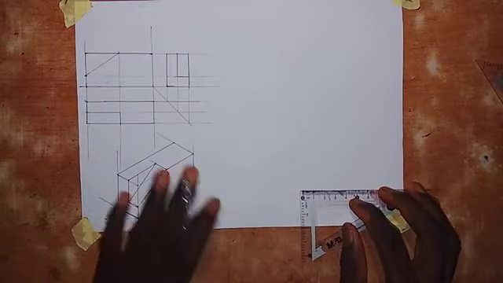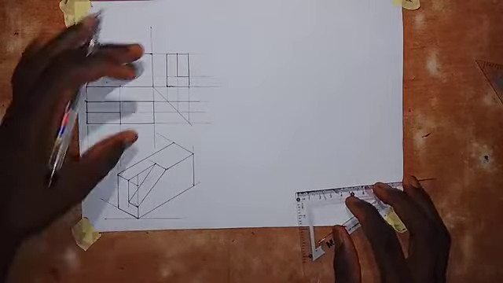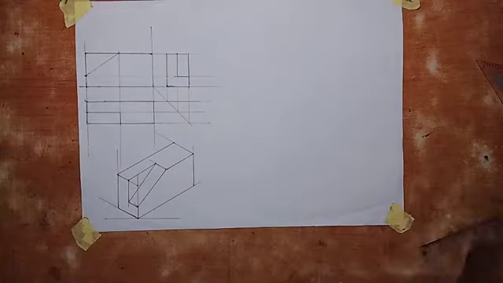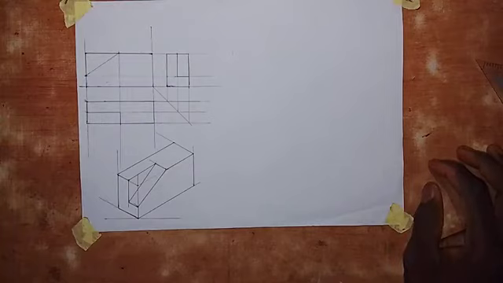So this is the isometric view, and these are the orthographic views as we are asked to produce. As simple as I've done it here, all you have to do is to practice. Thank you. Keep on practicing, and God bless you.